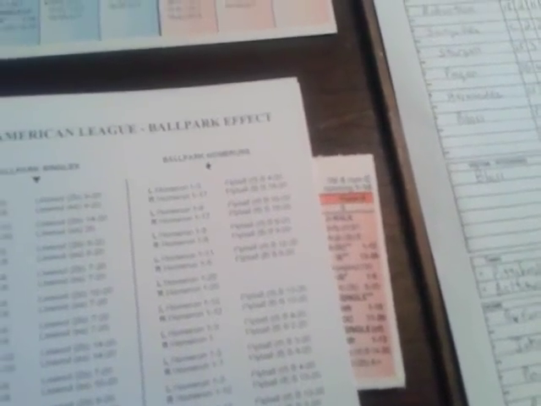We'll check the ballpark effect for Memorial Stadium. 1 to 8 will be a single. So if he gets a 1 to 8, he'll get that single. He does not. It's a 20. So it's going to be a line out to second base for Elrod Hendricks. 1 away. He was unable to take advantage of the ballpark effect.